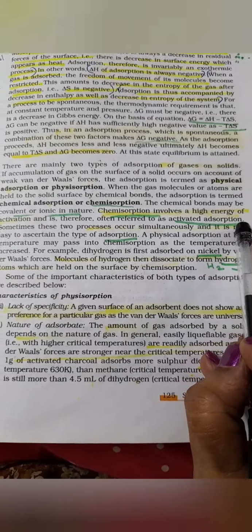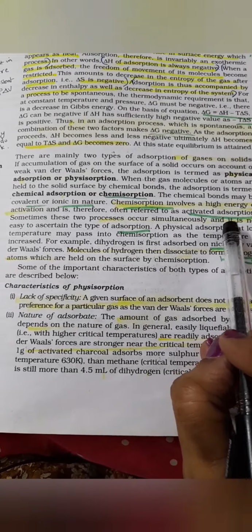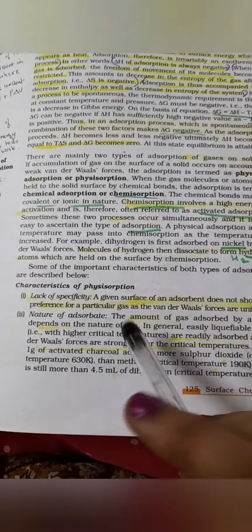The chemical bonds may be covalent or ionic, it can be anything. And chemisorption has a high energy of activation, and therefore it is normally called activated adsorption. See, it is not absorption, it is adsorption. Do not get confused between the two.